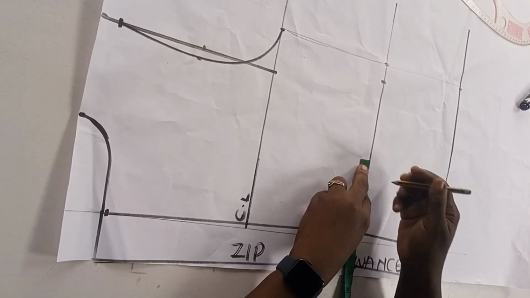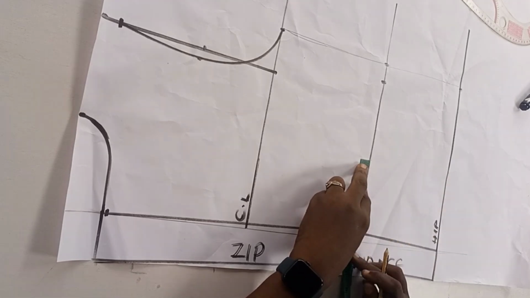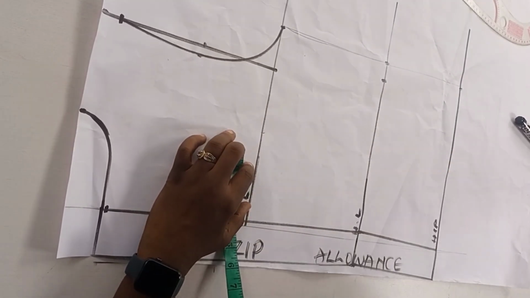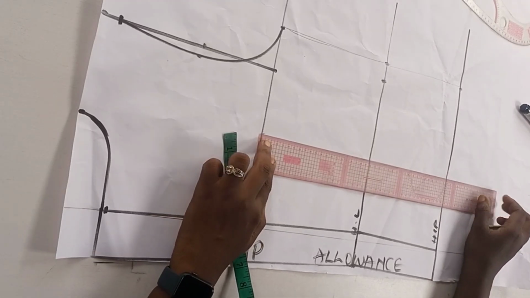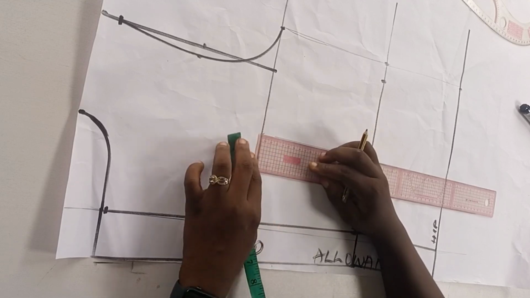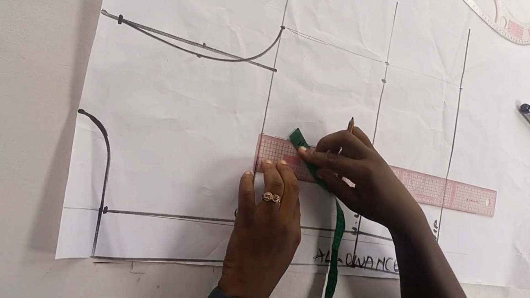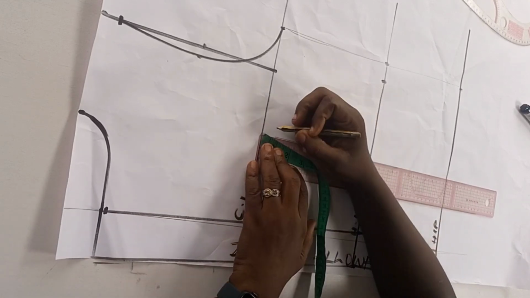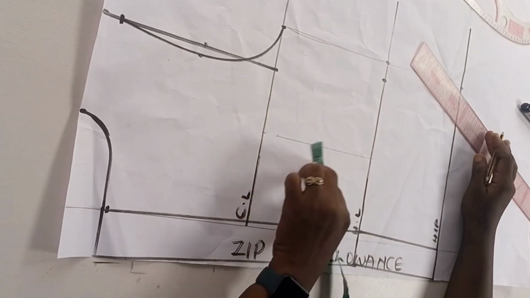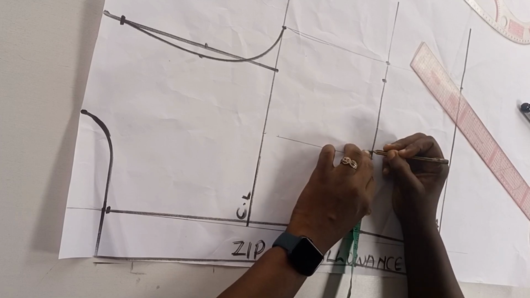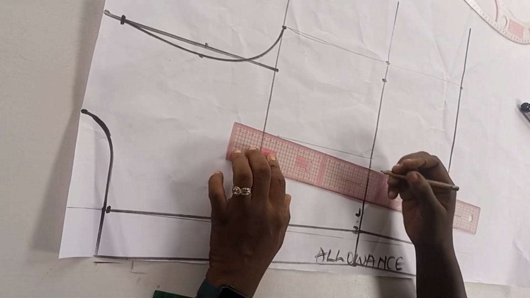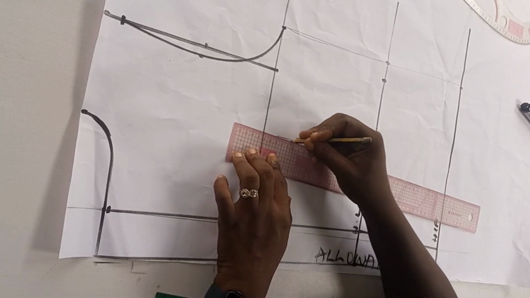Now I'll go ahead and take my dart on the half length, that's also the waistline, and then on the chest line I'll also mark the same point, and with my straight ruler I would come down from the chest line by 1 inch and then connect it to the waistline. So mark 1 inch from the chest line and then connect your dart to the straight line there. Then take half inch on both sides and connect your dart back to the 1 inch below the chest line.